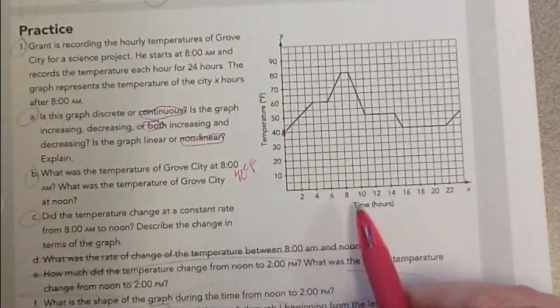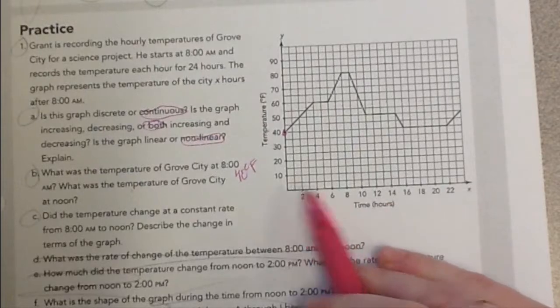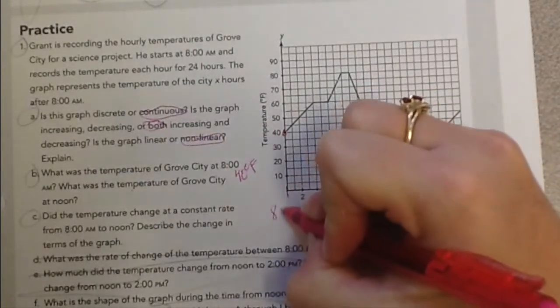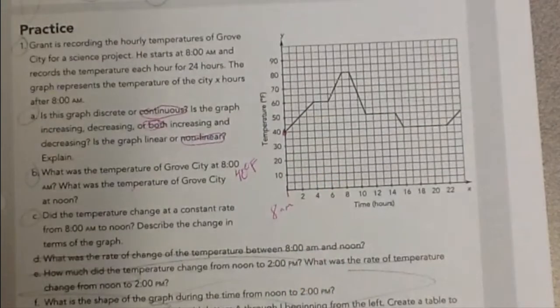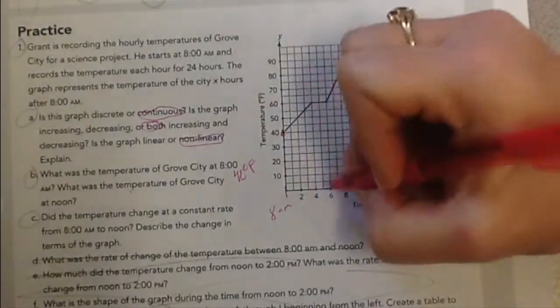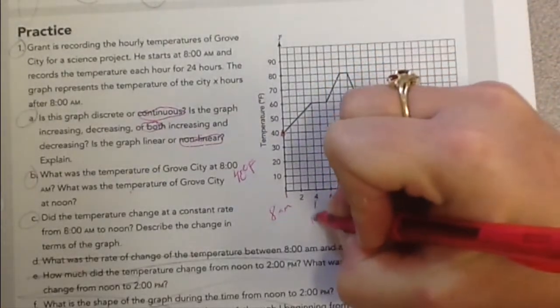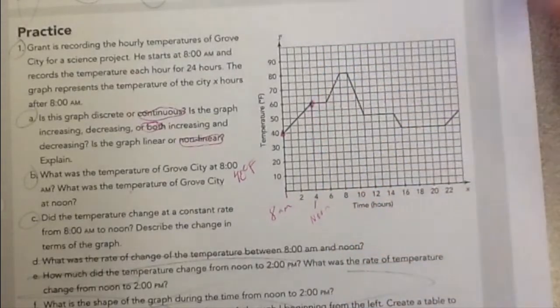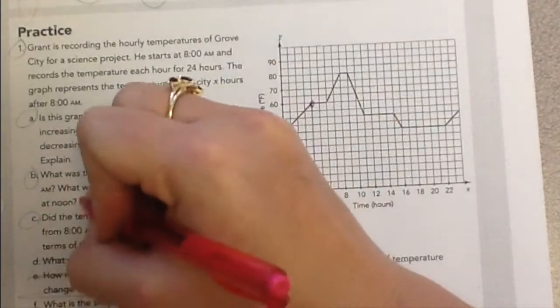Don't just go over to 12, because that's 12 hours later. You have to think, if this is 8 a.m., how much further away is noon? To go from 8 a.m., that's 4 hours to get to noon. So at noon, we're right here. So that's 60 degrees at noon.